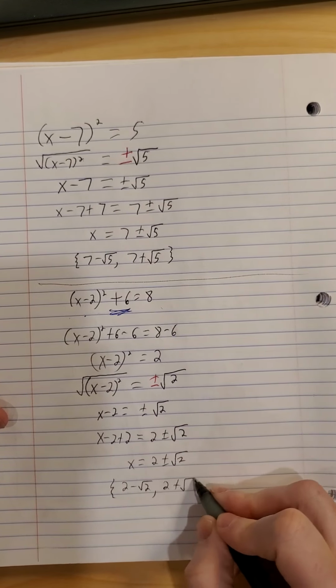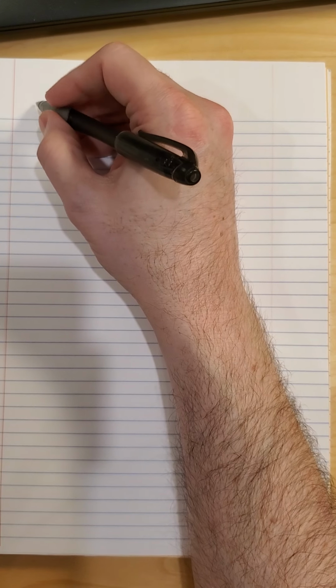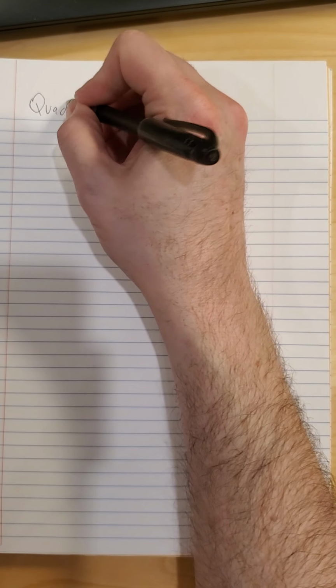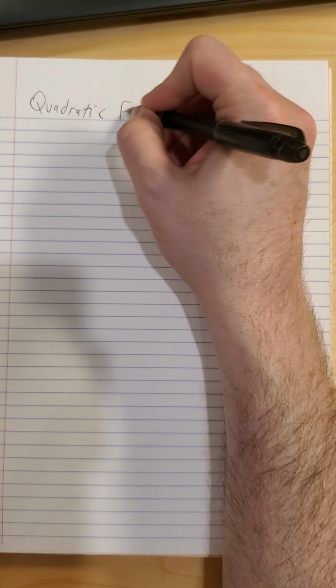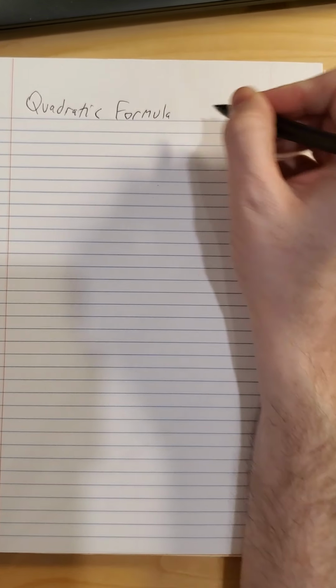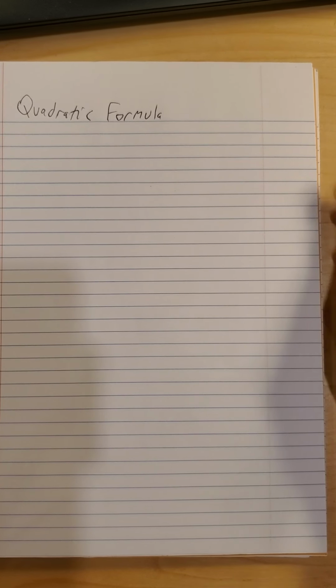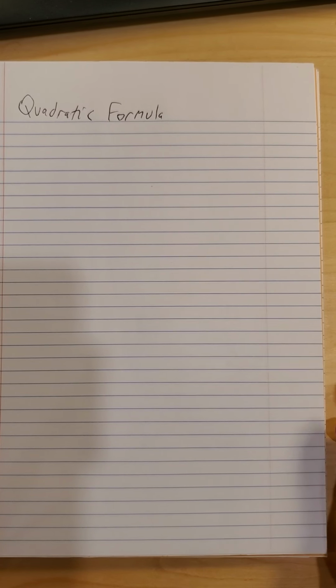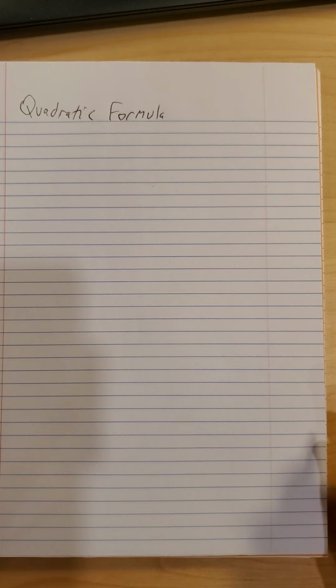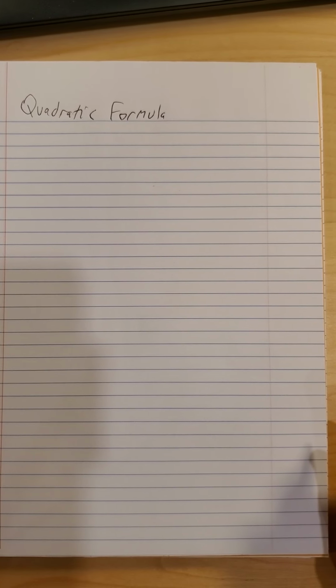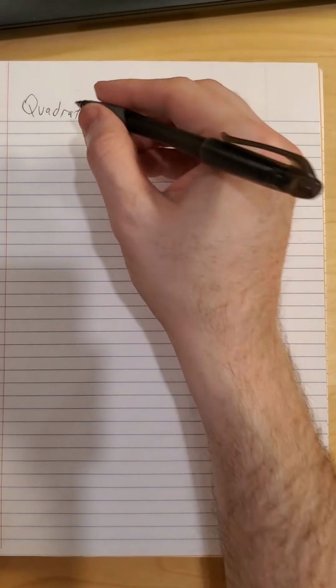Now, if we don't start off with something that's factorable, or a nice, neat, pretty, perfect square equals constant format, we do have one other option, and that is the quadratic formula. If you had taken Math 100 instead, you would derive this and see how it's made. This one, the author is just saying, take our word for it, this is how it works.